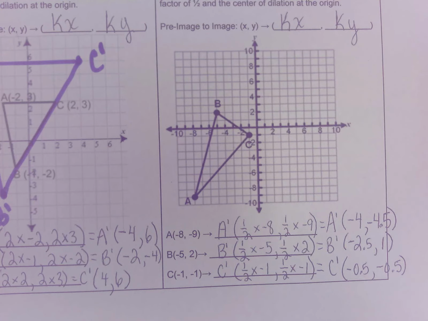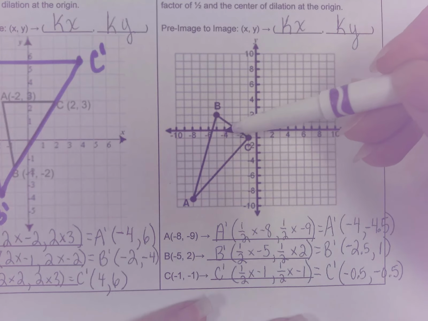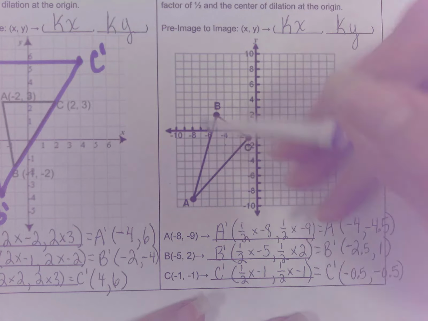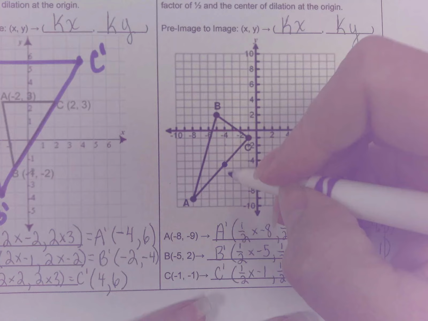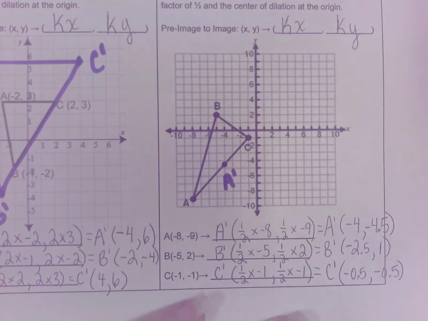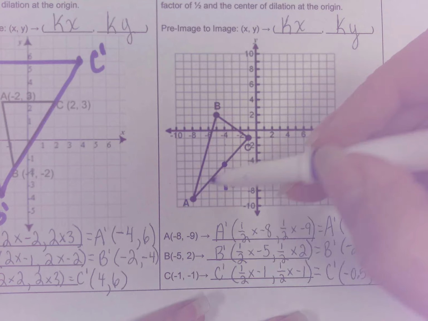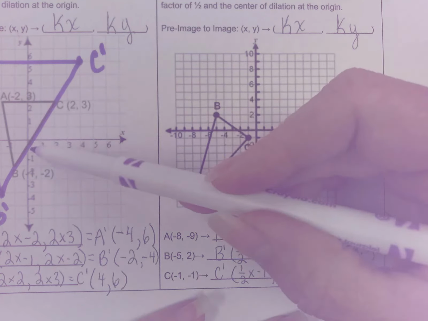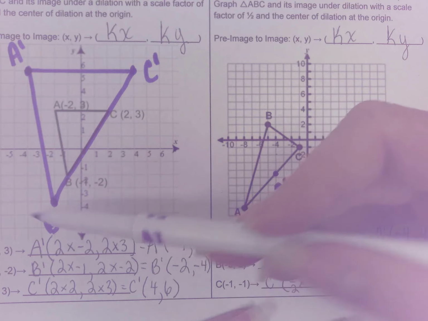All right, now that we got our coordinates, we can go ahead and graph. A prime is (-4, -4.5). 1, 2, 3, 4. We've got to go a little bit more. So there it is. There's A prime. You notice that in the reduction, it gets closer to the origin, where here in the enlargement, it goes further away from the origin.